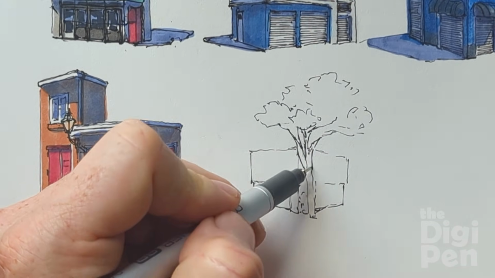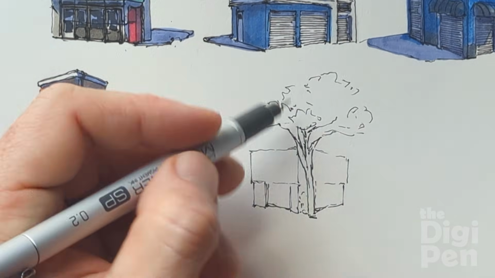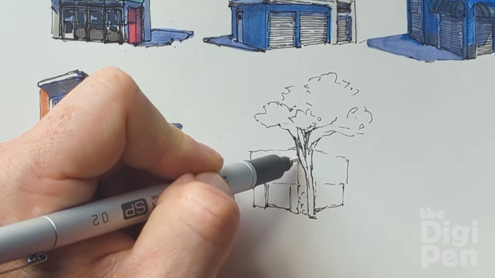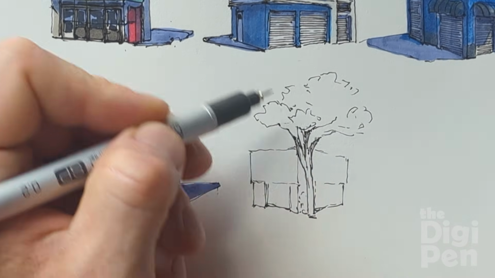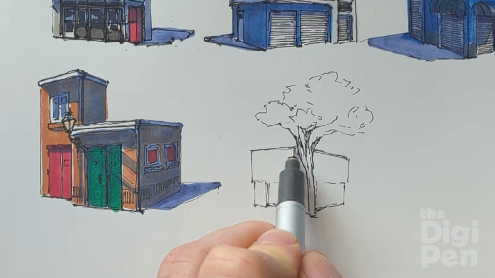You'll see me do this with the tree trunk as I go over the lines, and then I'll start to add some hatch lines to imply the shading around the tree branches. And I'll continue to refine those lines of the building in much the same way by going over them with my pen.